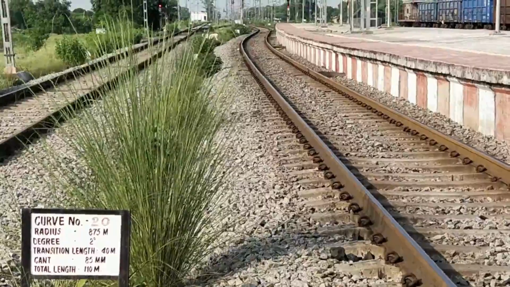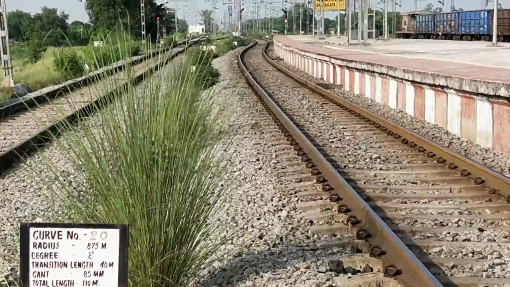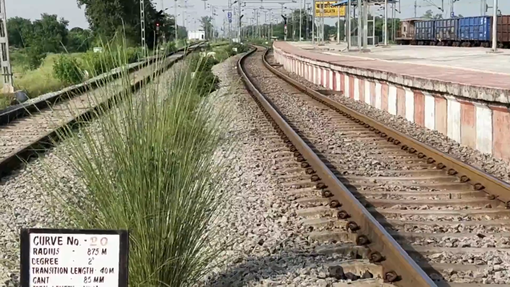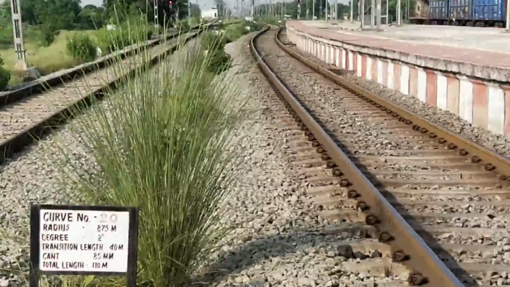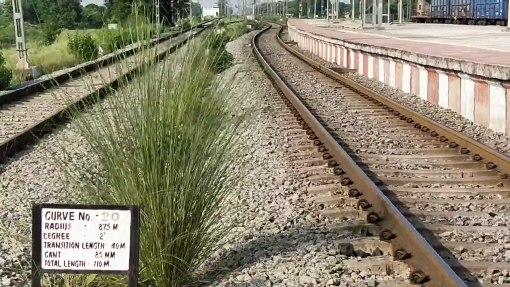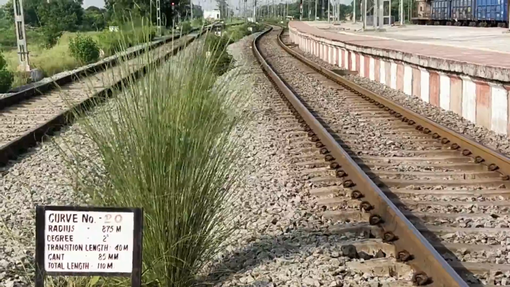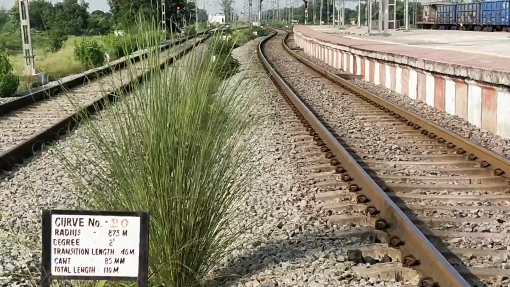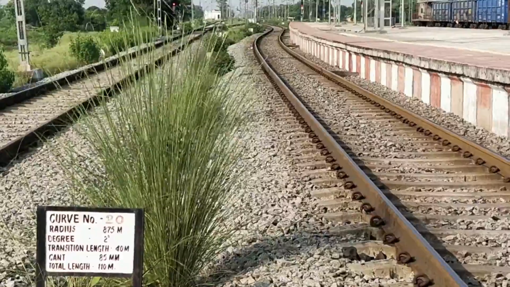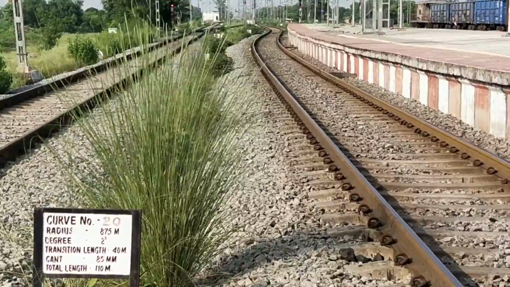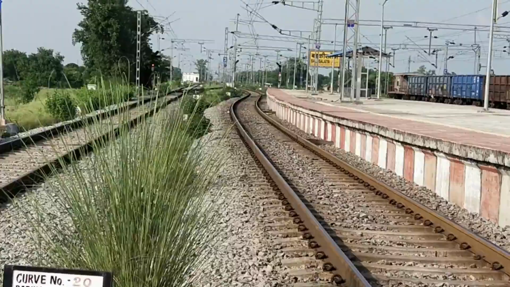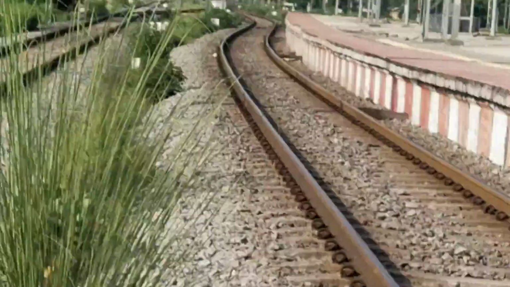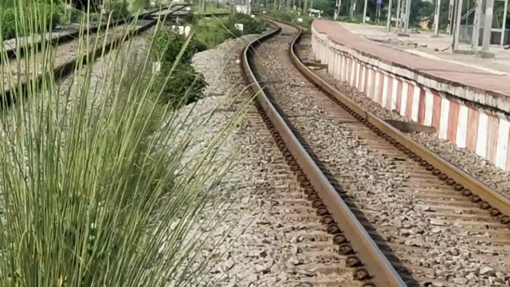Today our topic is Railway Curves Part 10. In Railway Curves Part 10, Virtual Transition. This Part 10 video explains what is virtual transition, where virtual transition is required, and the calculation of maximum permissible speed with virtual transition on curves.